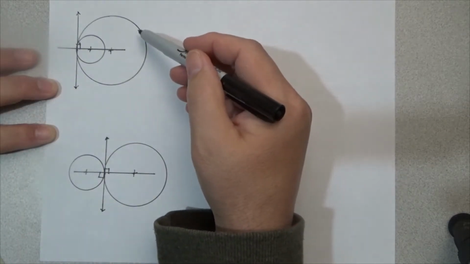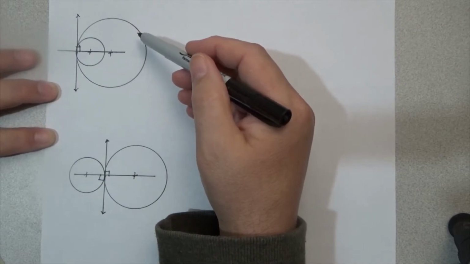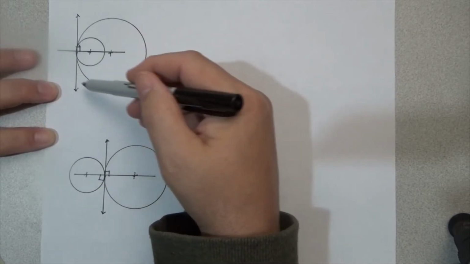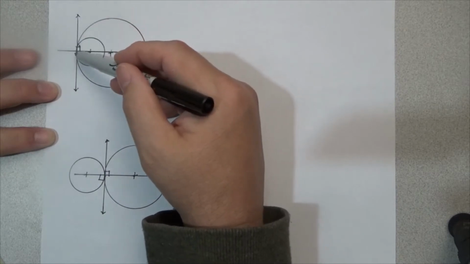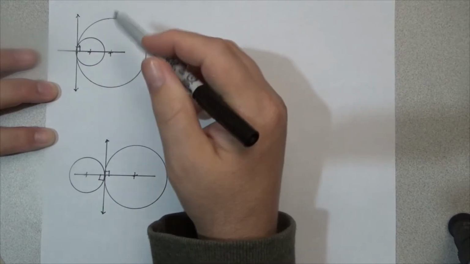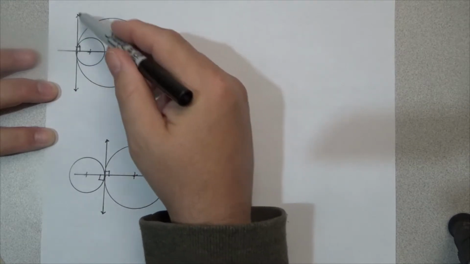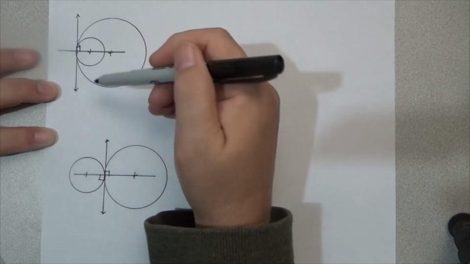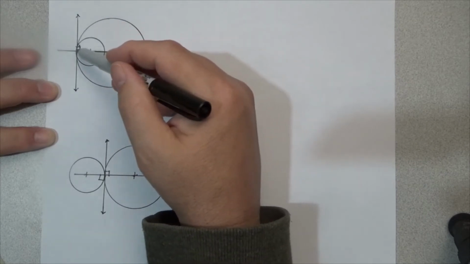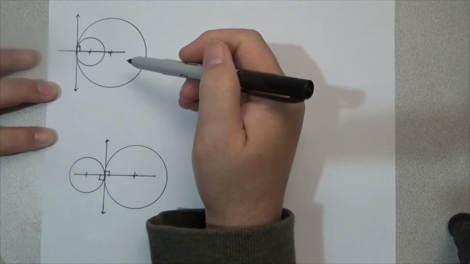So we look at this situation here. We've got the big circle, and we have a tangent line to that big circle, and it's tangent right at this point right there. Now, we have a smaller circle where this same line is tangent to that circle as well at the same point. That makes these two circles tangent to each other.